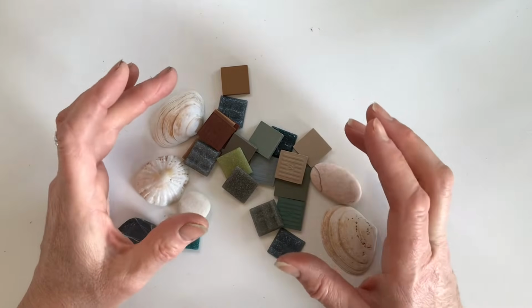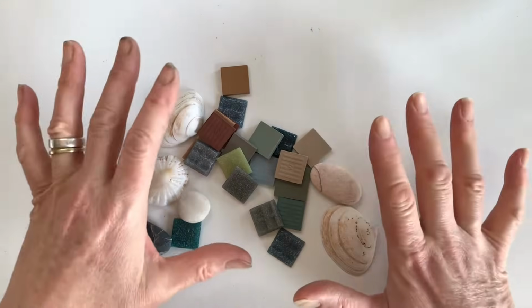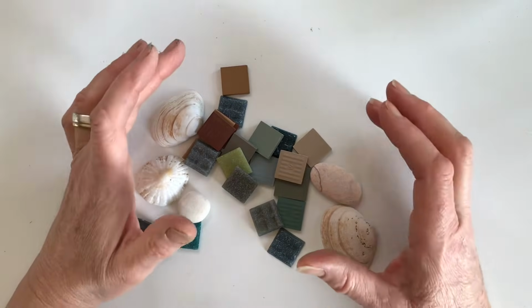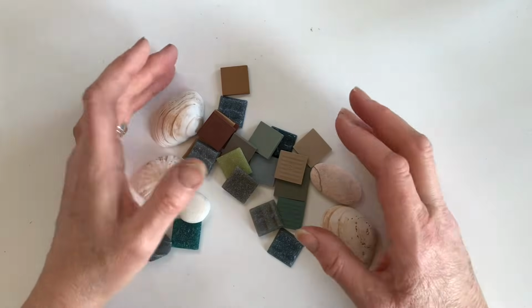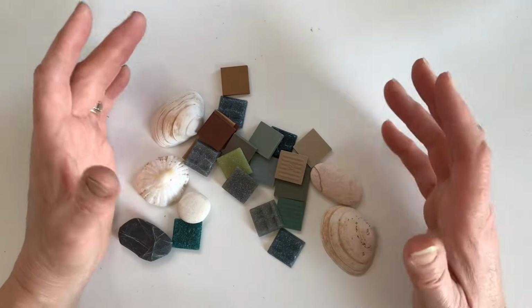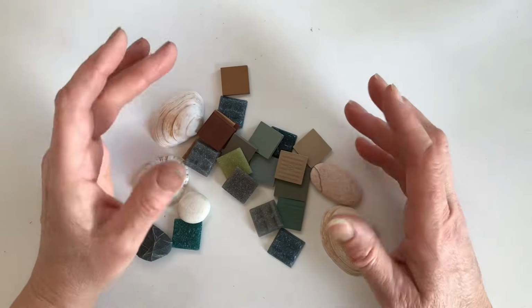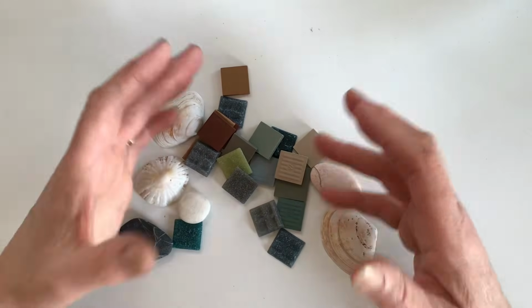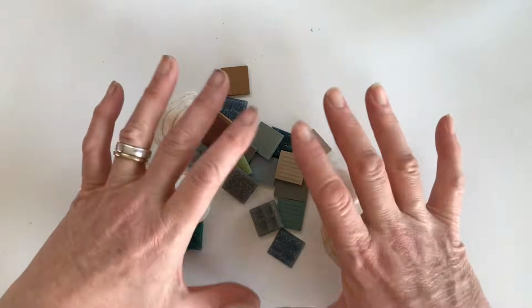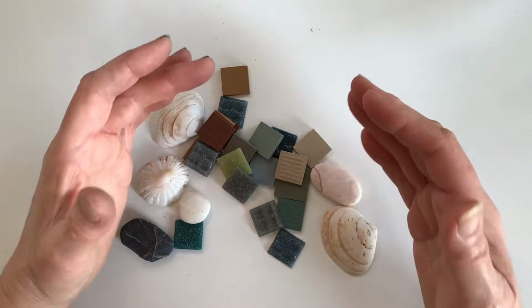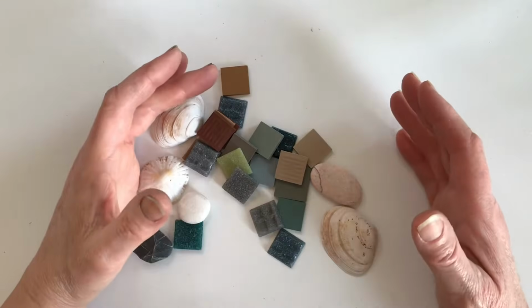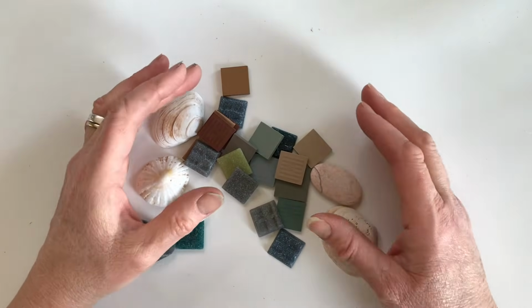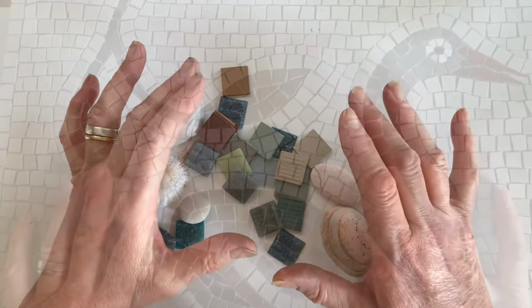The 5 mosaic methods we are going to examine in this video are the direct method with glue, the fiberglass mesh method, the tile adhesive method, which is the same as thinset, the indirect paper-backed method, and the indirect cast method. This is an overview of these 5 methods in order to show you the different approaches and to explain how to choose which method is best for your project.